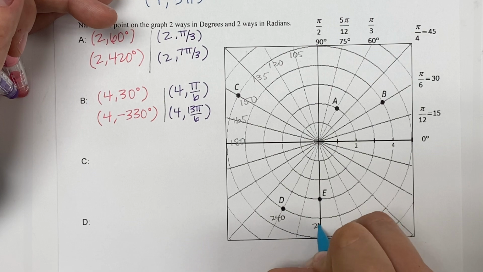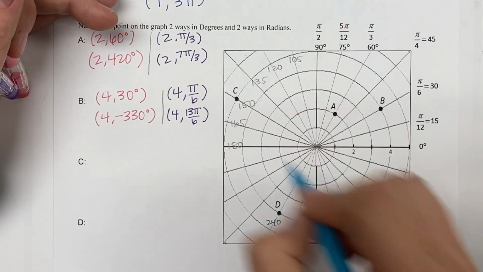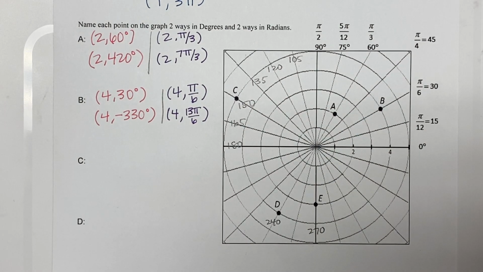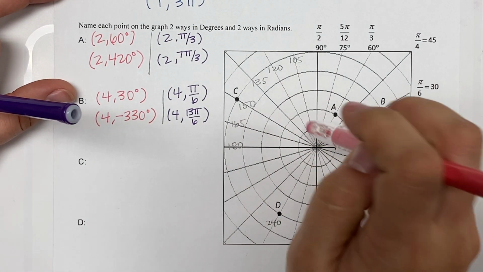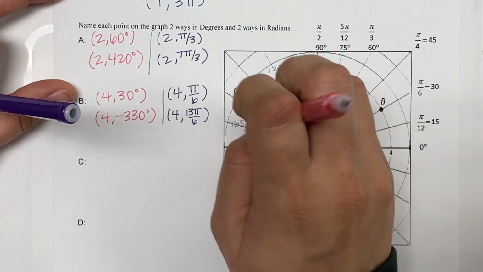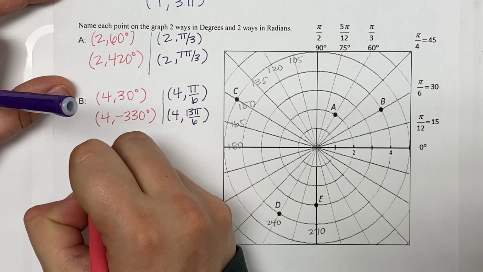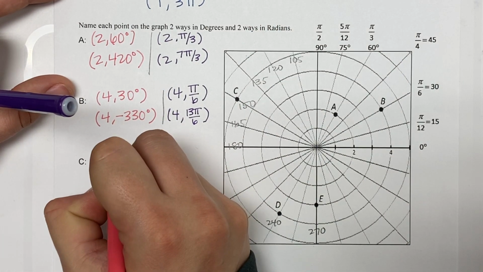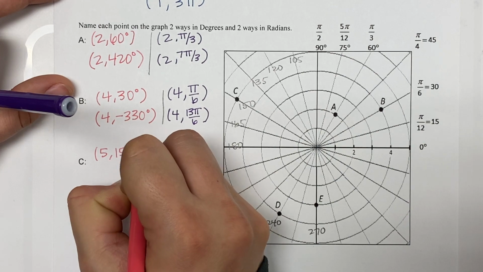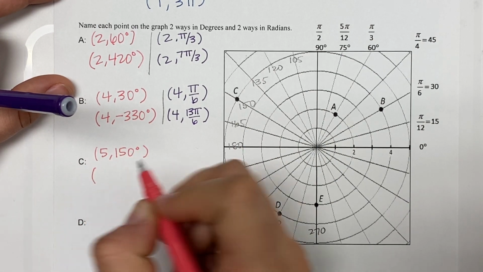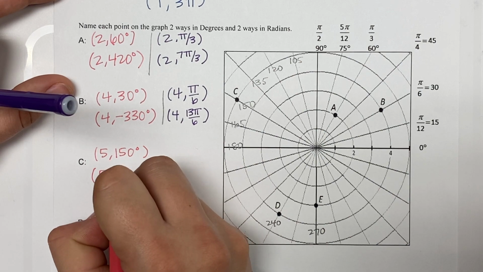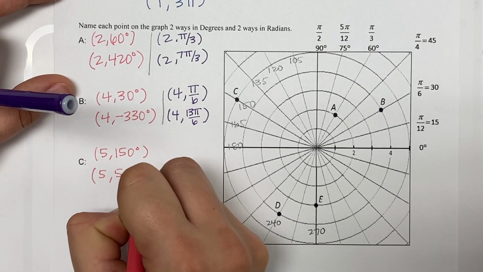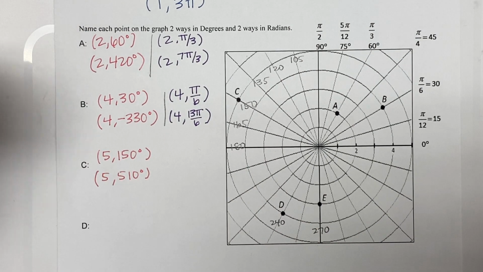I know this is 270. I think that takes care of all my points. Okay. So letter C is at 150 degrees. Oh, what radius? 1, 2, 3, 4, 5. Okay. Let's just add 360. So 510, that's a coterminal angle there.